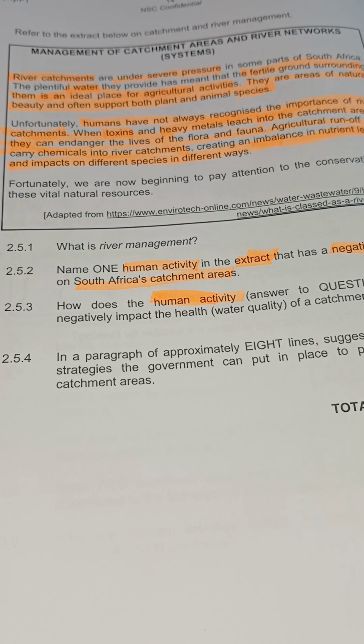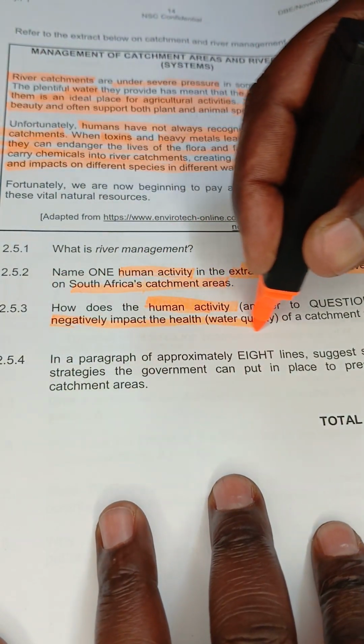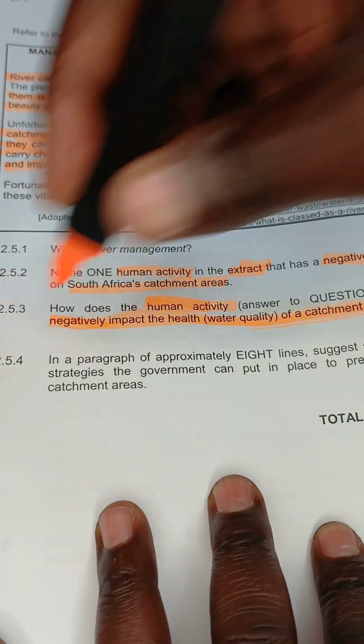Okay, the human activity, agriculture, how is it affecting the environment? The water quality, I've already said it. Eutrophication, imbalance of nutrient levels in the river, reduction in biodiversity, reduction in fauna and flora, water pollution, increase in waterborne disease. These are some of the negative impacts, which means there's water pollution that is taking place.